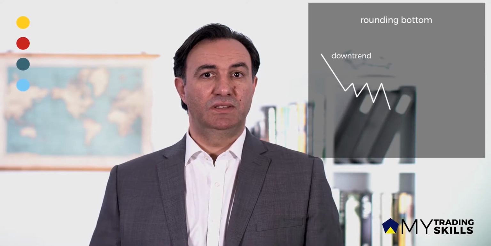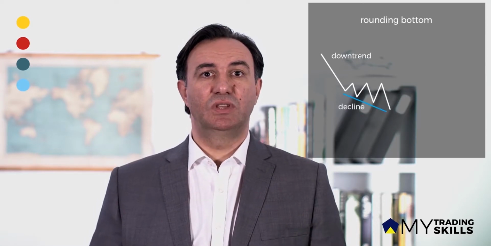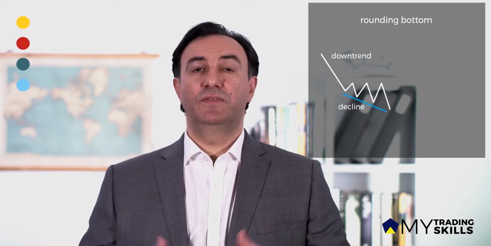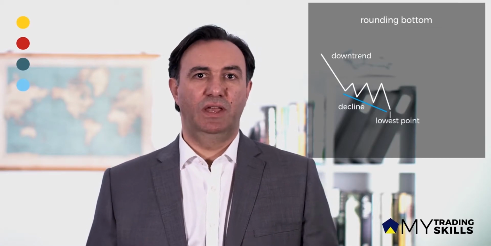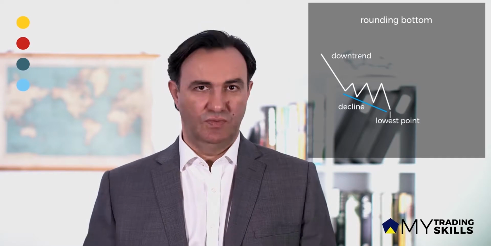The first portion of the rounding bottom is the decline that leads to the low of the pattern. This decline can take on different forms. Some are quite jagged with a number of highs and lows, while others trade lower in a smooth fashion. I think I understand. The low of the rounding bottom can resemble a V-bottom, but should not be too sharp and should take a few periods to form.